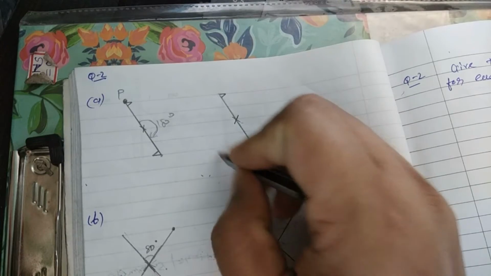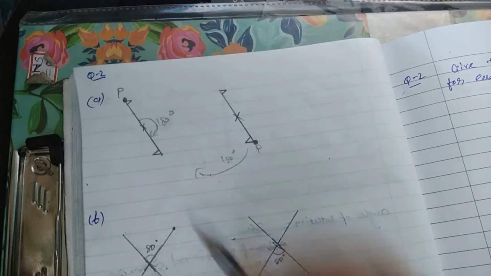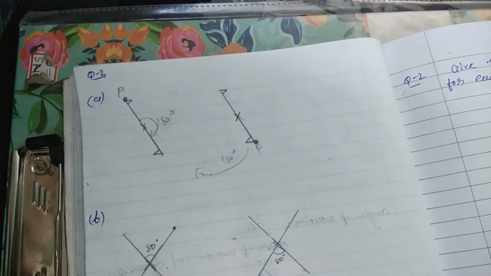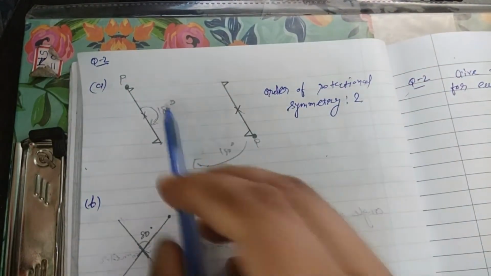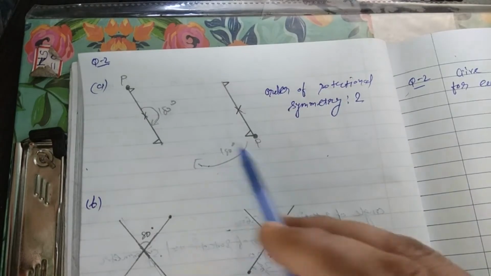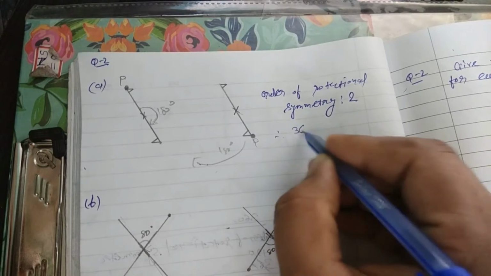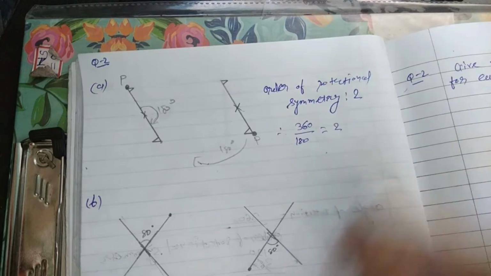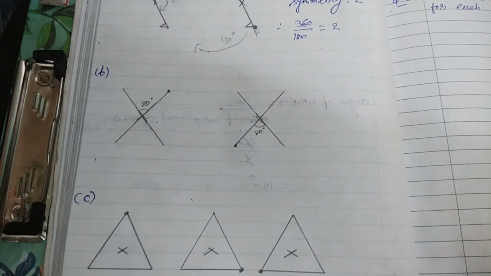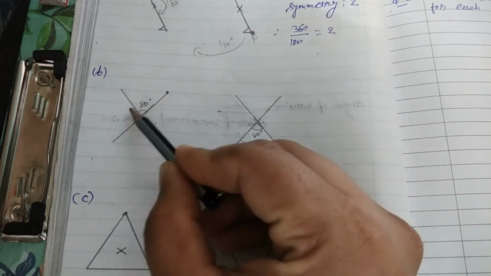Again we will rotate this shape by 180 degrees, we will get exactly the same shape, that is 180 plus 180, it is 360. The order of rotational symmetry for this shape is 2. 180 degree rotation, another 180 degree rotation. We can find it directly by the formula, that is 360 divided by the angle of rotation, that is 180. 360 divided by 180 is 2. So order of rotational symmetry is 2.